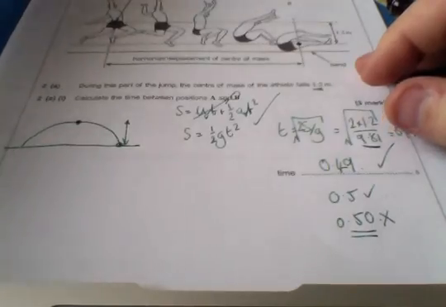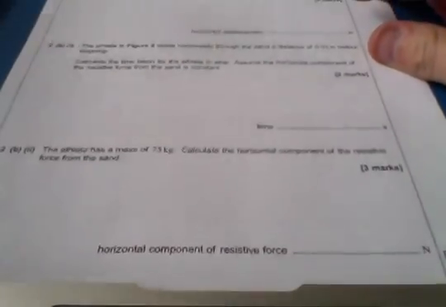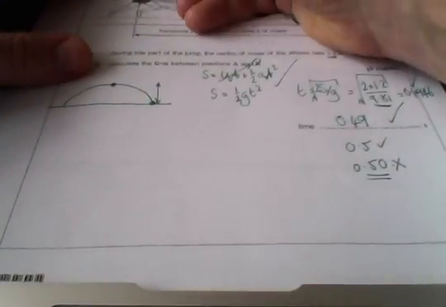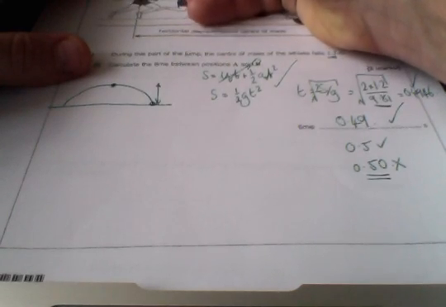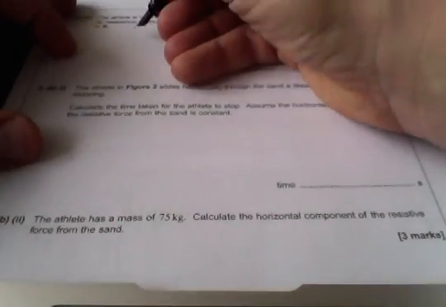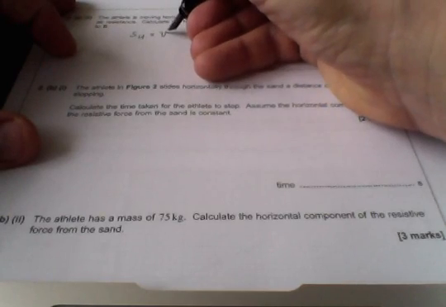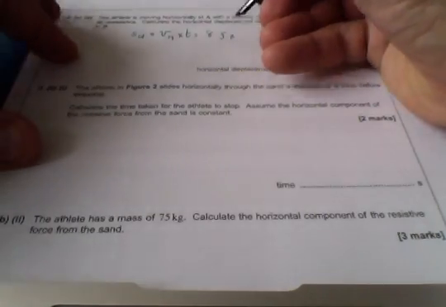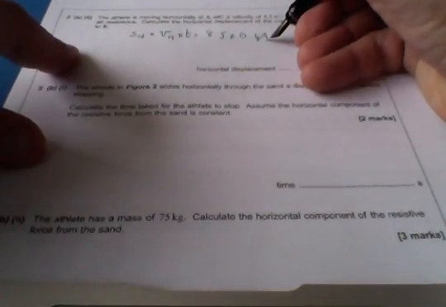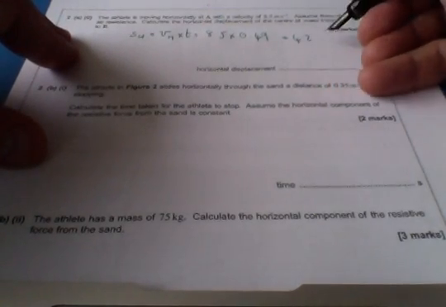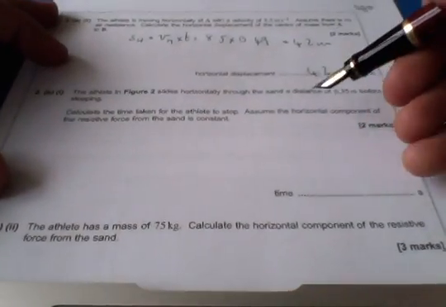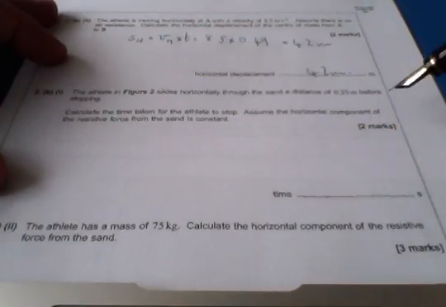Okay, now they're moving horizontally at point A at 8.5 meters per second. So therefore, how far do they move? Well, the distance horizontally is going to be the speed horizontally multiplied by the time period. So we have 8.5 multiplied by 0.49, giving us 4.2 meters. Very straightforward.